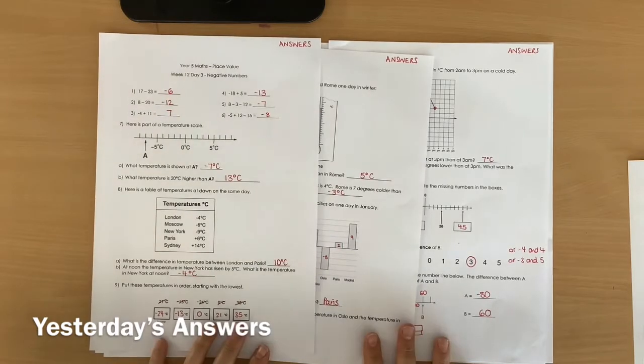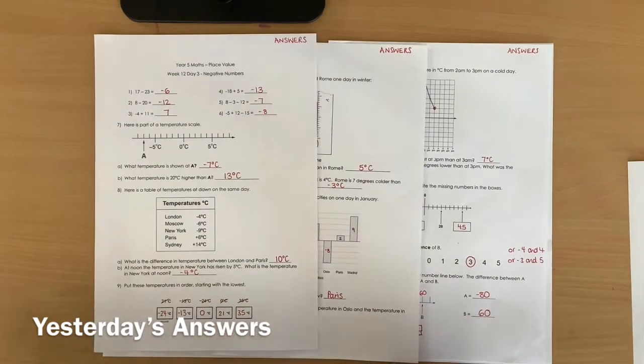So I've got your answers for yesterday. Now because it's across 3 pages, in a minute if you keep the video rolling I'll do a screenshot of each of the sheets so you can pause and check your answers.